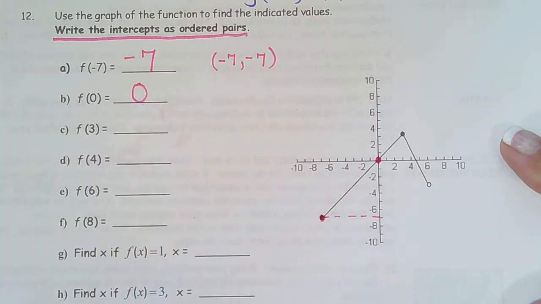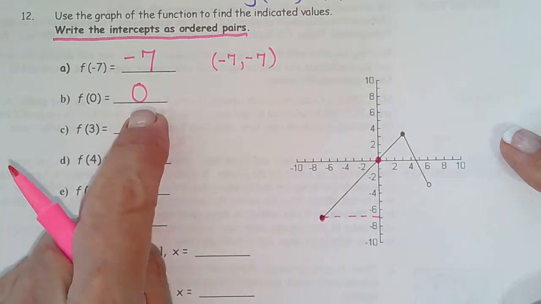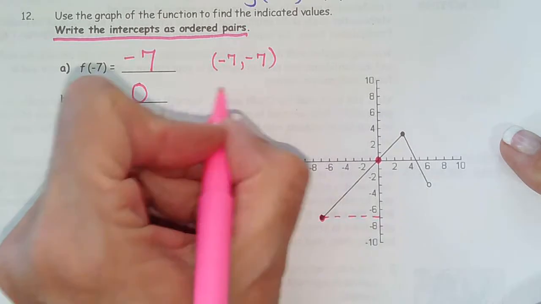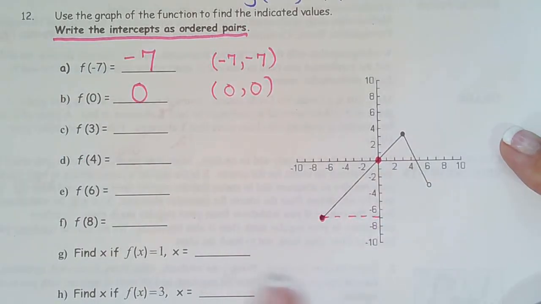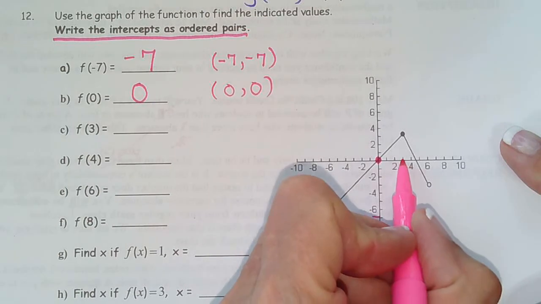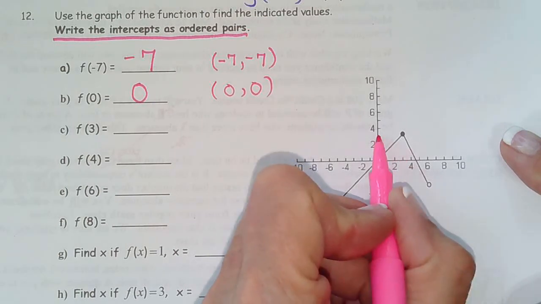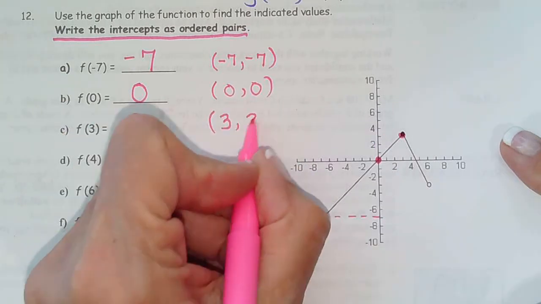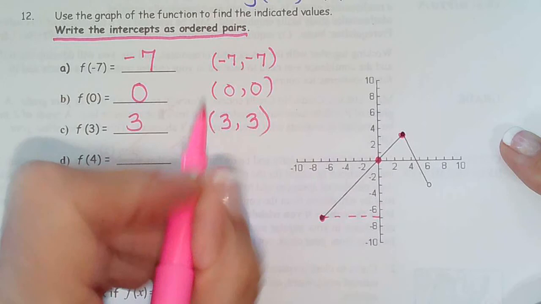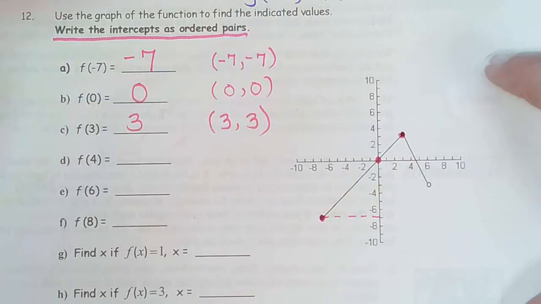And don't write Y equals 0. Remember, you just write 0. They only want the function value. And that means the point 0, 0 should be on the graph. When X is 3, Y is 3. So that means the point 3, 3 should be on the graph, and we can see, yes, indeed it is.